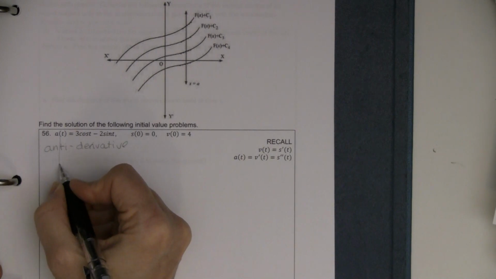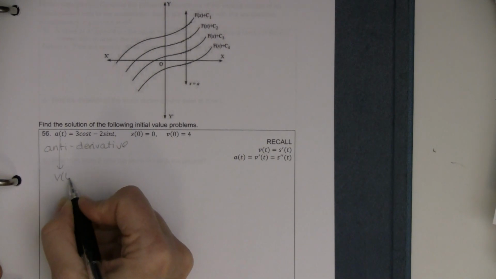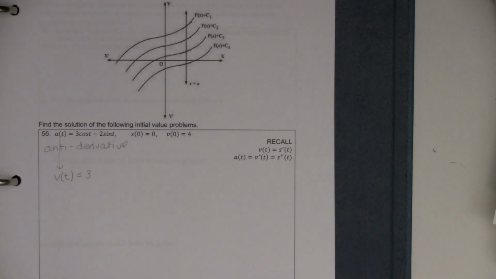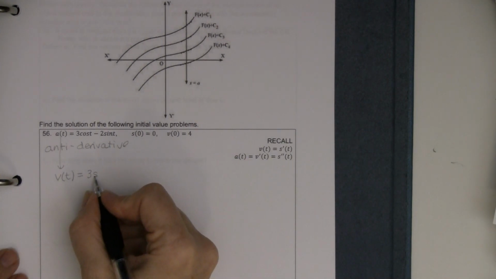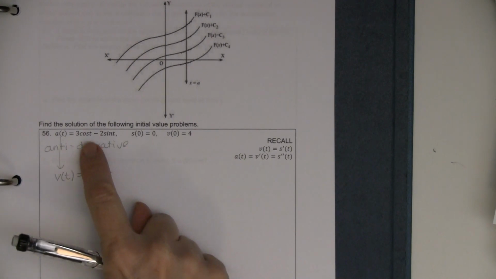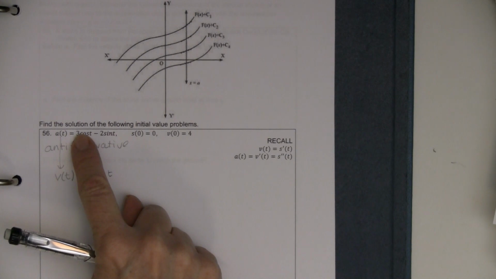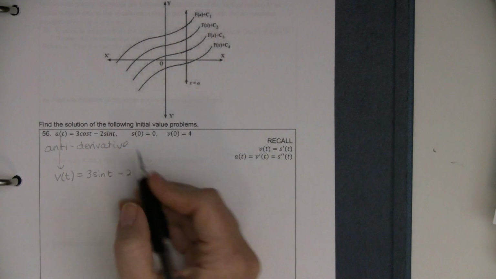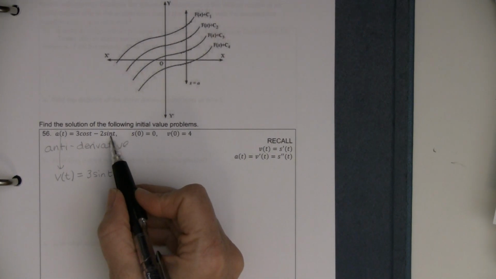So the antiderivative of A is the velocity at time t. The 3 holds still, and then I'm thinking, what's the antiderivative of the cosine? And it's the sine of t. And I always like to make sure, because I'm better at finding the derivative than the antiderivative, that when I take the derivative of this, I get that. Particularly with sines and cosines, I could get it backwards. And then minus 2. And then what's the antiderivative of sine?